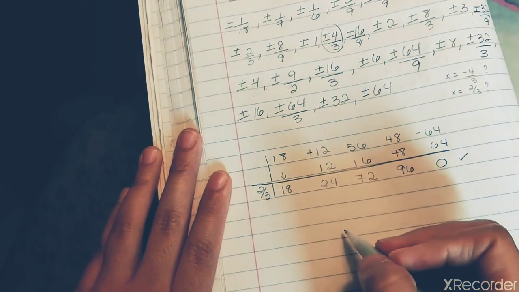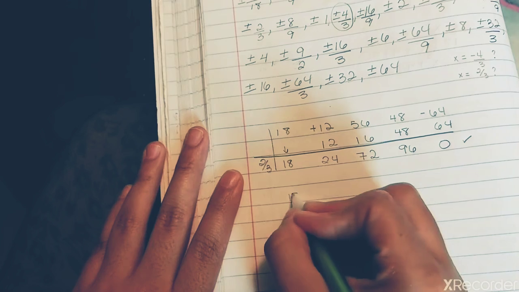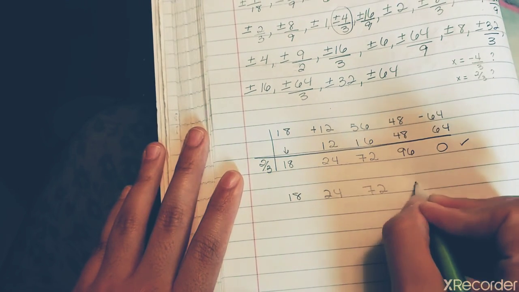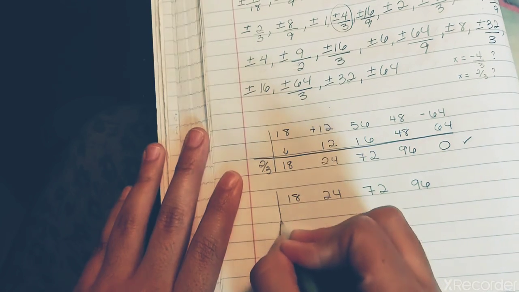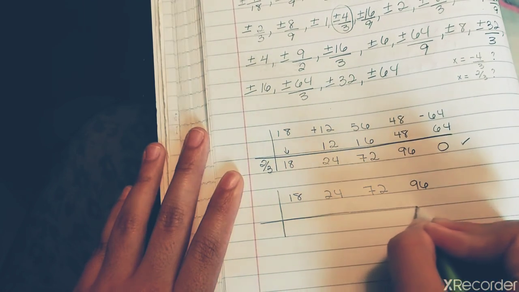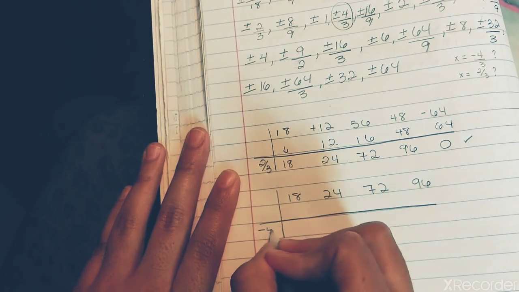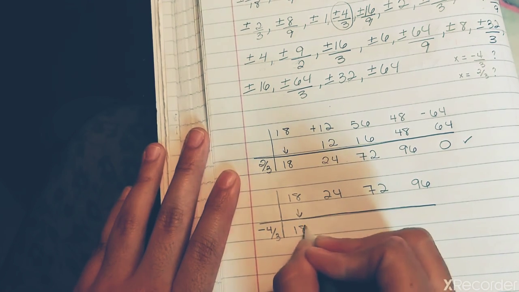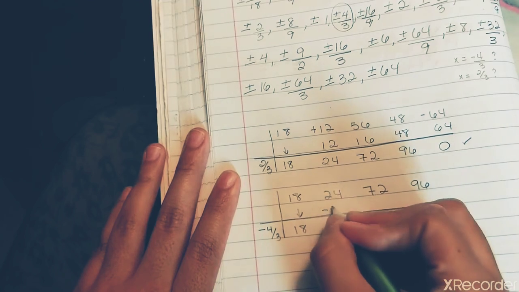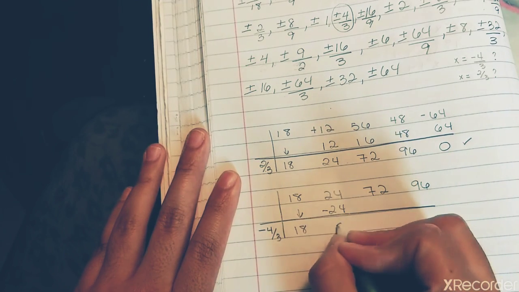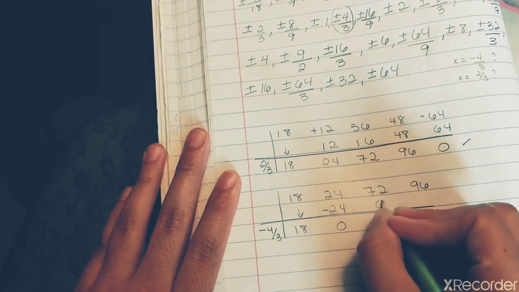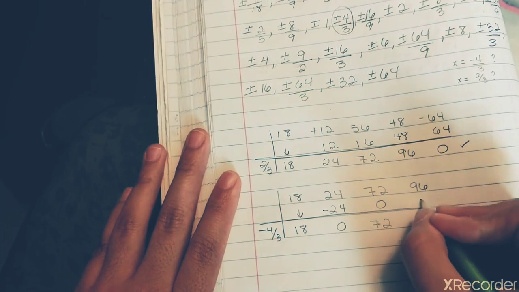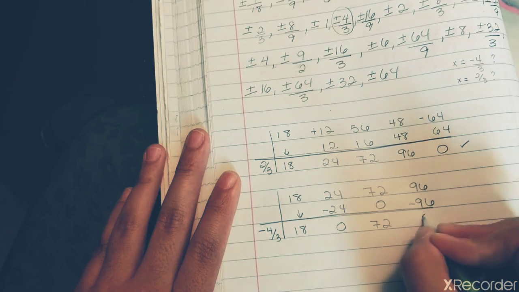Now I'm going to try negative 4 over 3 with 18, 24, 72, and 96. 18 times negative 4 over 3, negative 24. Then 0, 0, and 72 times negative 4 over 3, negative 96.